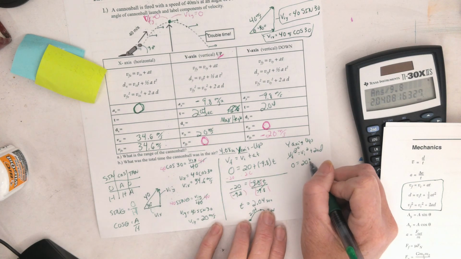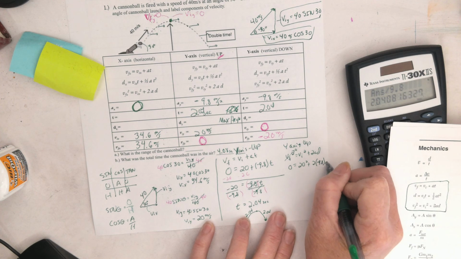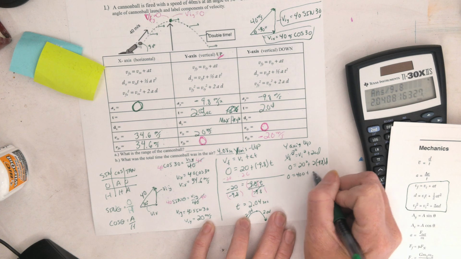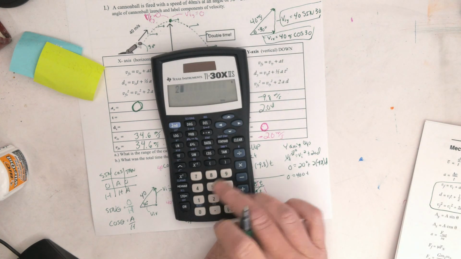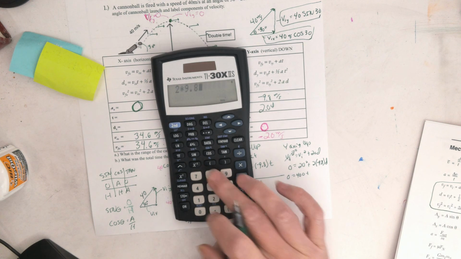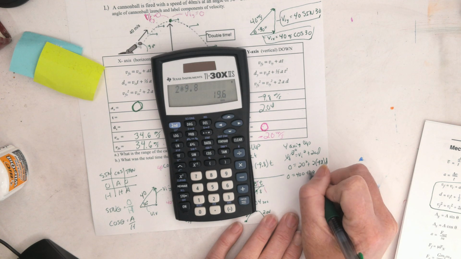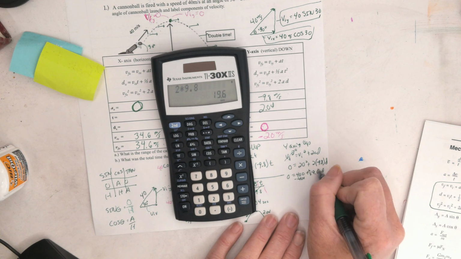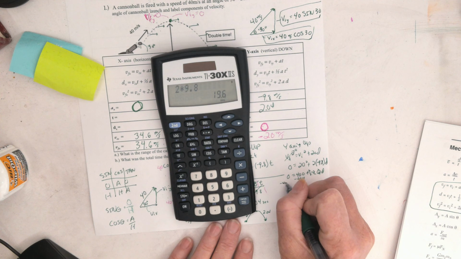I square it, don't forget to square it, plus 2 times negative 9.8, and then D. That's 0 equals 400 plus, let's do it, 2 times 9.8, 19.6, D, that's supposed to be negative there. Subtract the 400 from both sides. The 19.6 is multiplying to the D. The 400 is adding to the D. So I'm subtracting 400 from both sides.